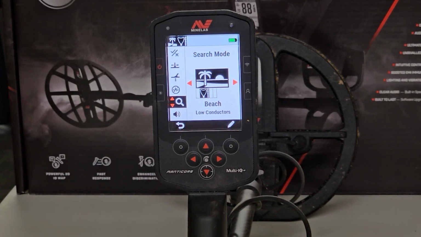The Beach Low Conductors program is probably the best program to find gold on the beach. I have had great success with this machine on the beach. Matter of fact, the last 2 gold rings I've found were with this machine, and I've used both the Deus and the Manticore, my 2 go-to machines. I really like both machines, but I do favor the Manticore for beach hunting. That's just my opinion, my preference. It doesn't mean the Deus isn't a great machine. I found several rings with the Deus as well, so it's still a great machine on the beach.